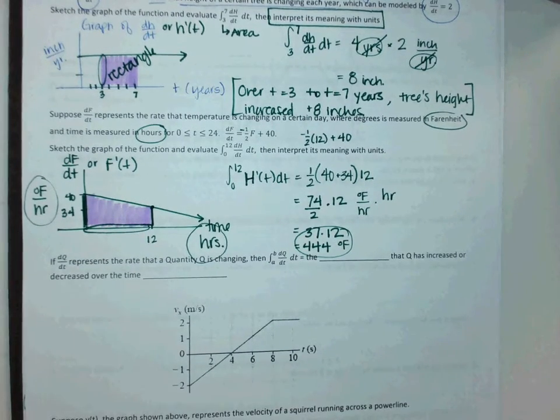But if I had degrees Fahrenheit and I took the derivative, I would have gotten Fahrenheit per hour. Second derivative would have been Fahrenheit per hour squared. So it makes sense when going backwards that you're pulling the per hour off because it's area. So when I multiply the units, it cancels out the hours.